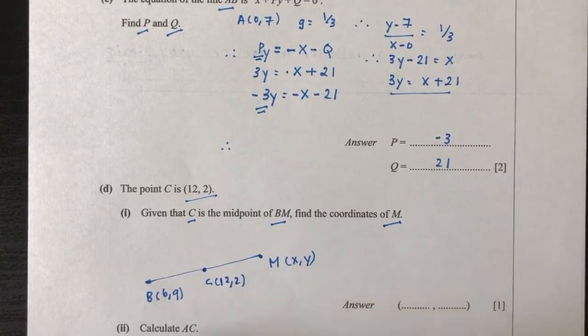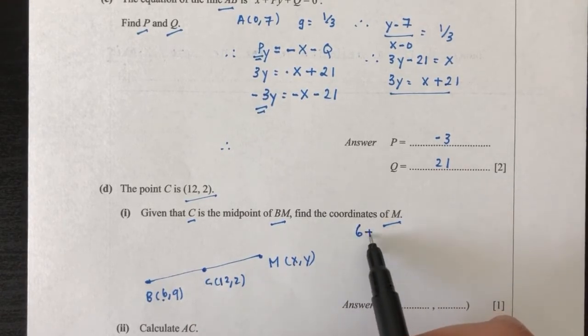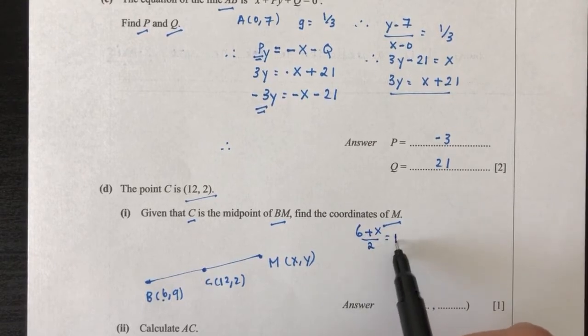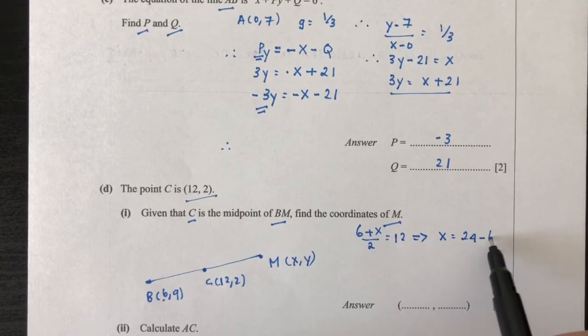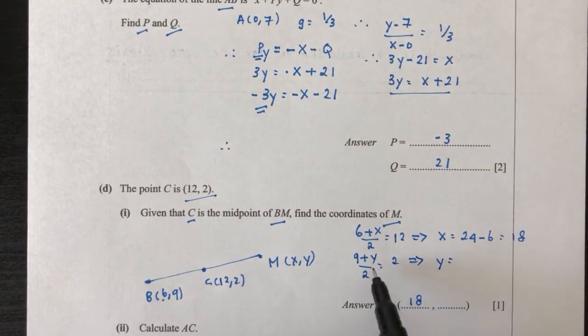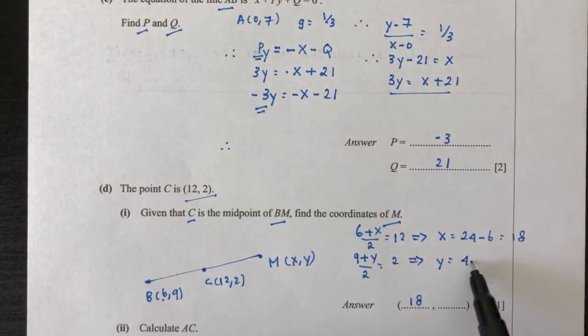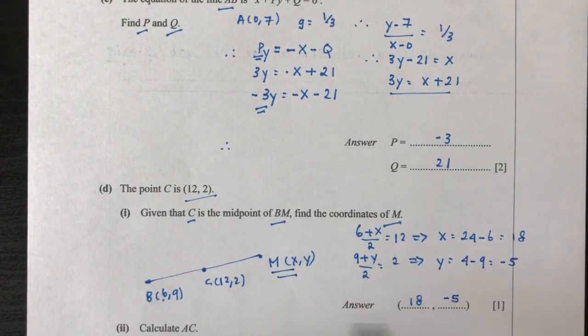So we can use the formula. So this plus this divided by 2 is 12. So we have 6 plus x divided by 2 is 12. So x will be 24 minus 6, which is 18. Now y, we have 9 plus y divided by 2 is 2. So y will be 4 minus 9 will be minus 5. That will be the point M.